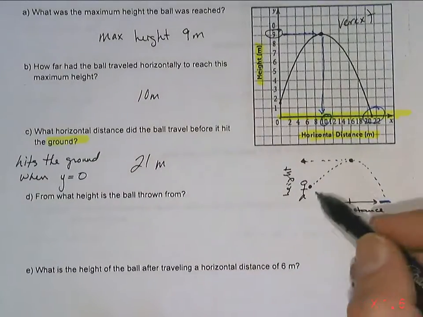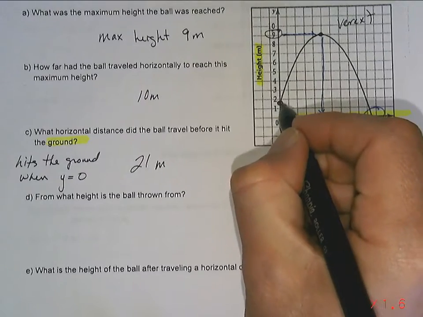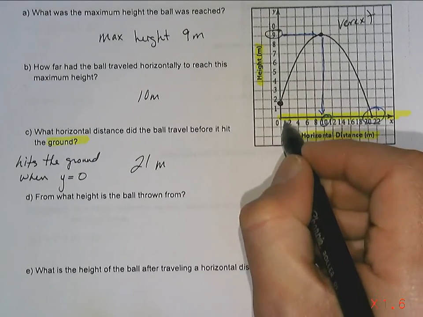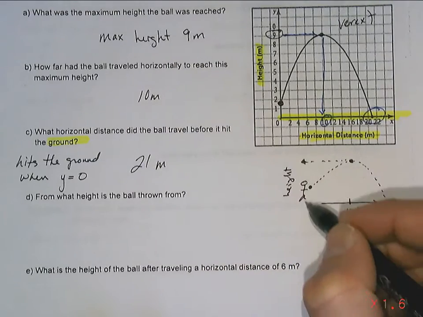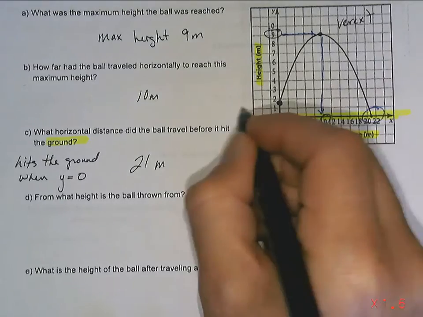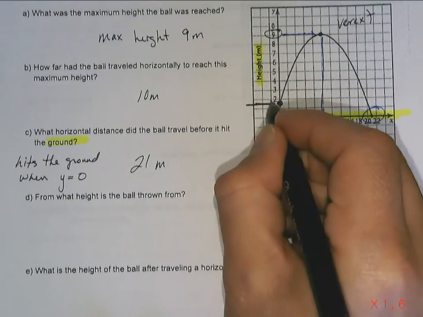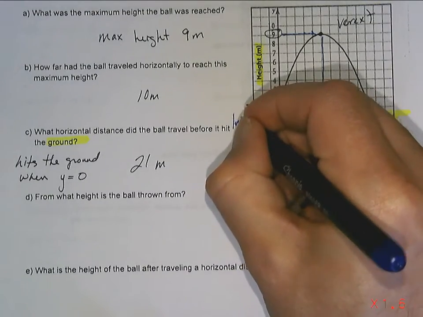From what height was the ball thrown? Well, you saw my diagram here. I started here with the person holding the ball because I noticed that in our diagram, we're starting not at 0, right? So the ball didn't start on the ground. That might happen in golf or something where you hit the ball from the ground and it goes up. But at this point, this was your initial height. So that's your initial height.